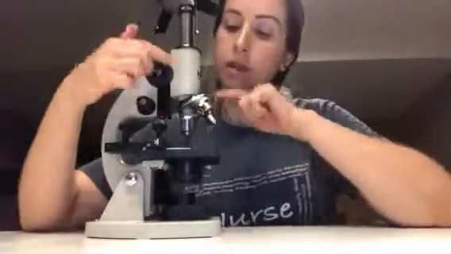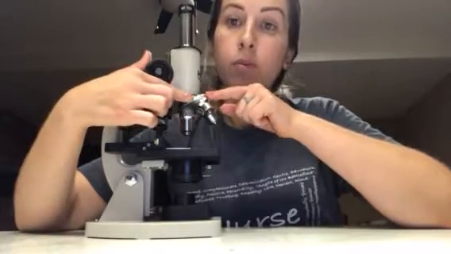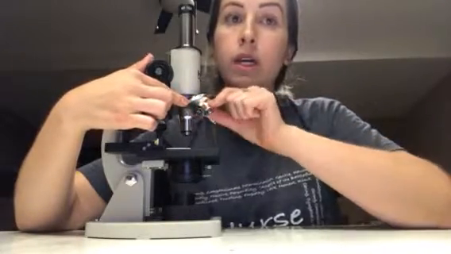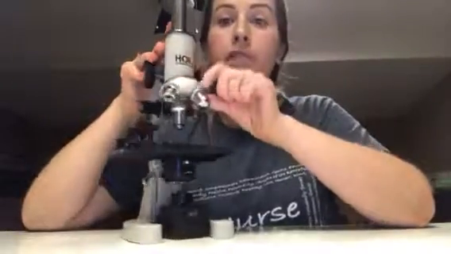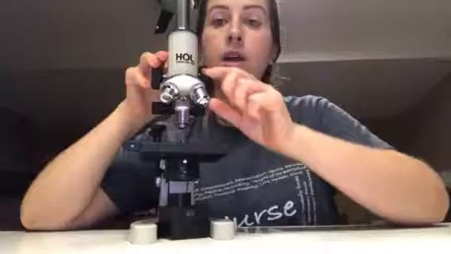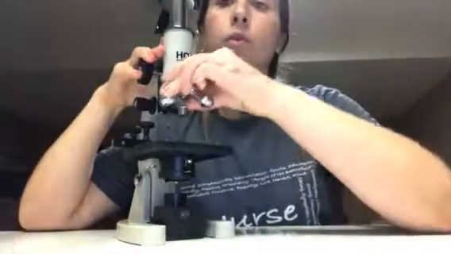The turret, as I mentioned, is this part right here. This helps hold the lenses in place, and also the shape of it is like a circle, which helps us move from one lens to the next.